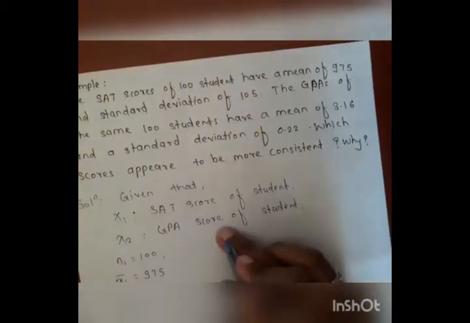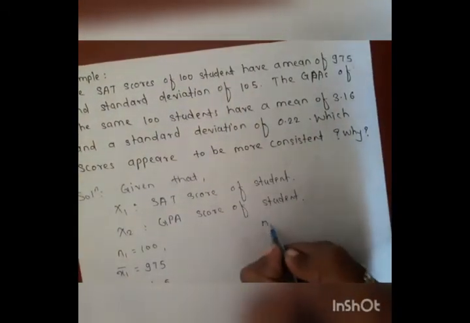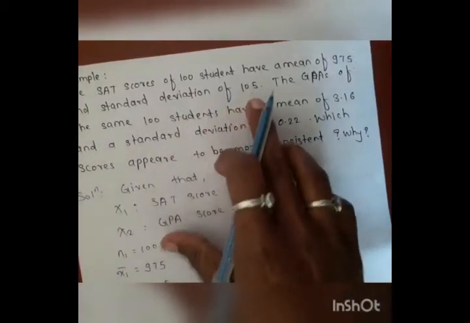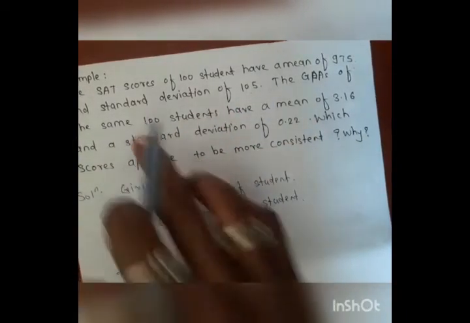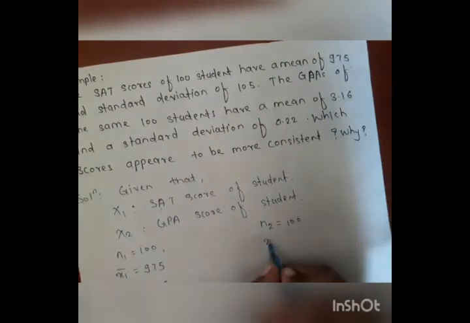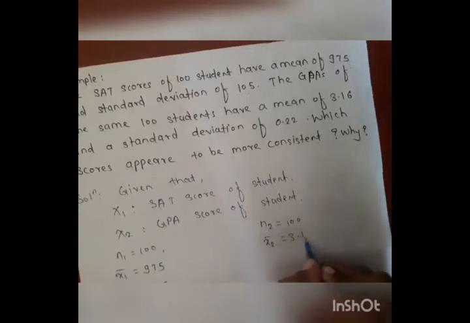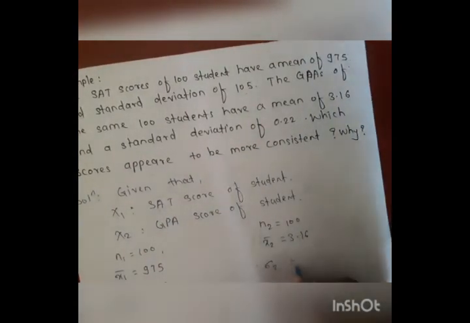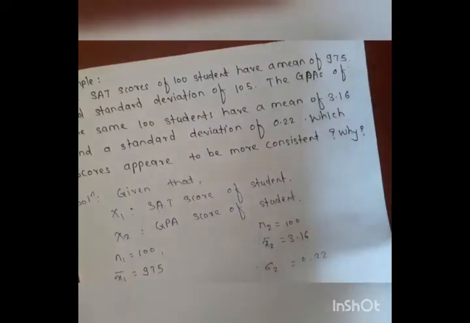For the GPA scores, n2 is equal to 100 students, the mean x2 bar is equal to 3.16, and sigma 2 is equal to 0.22.